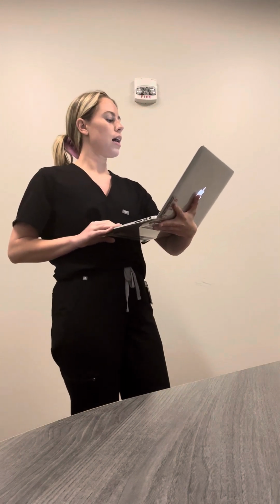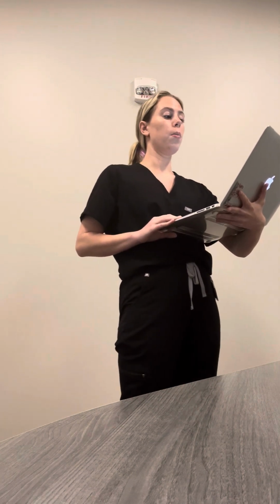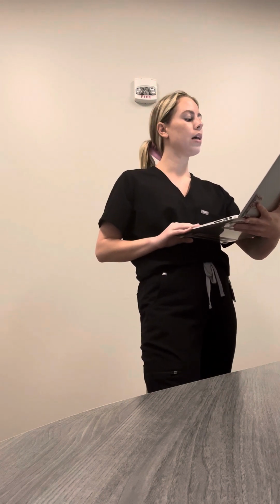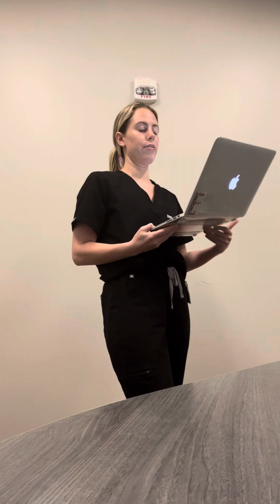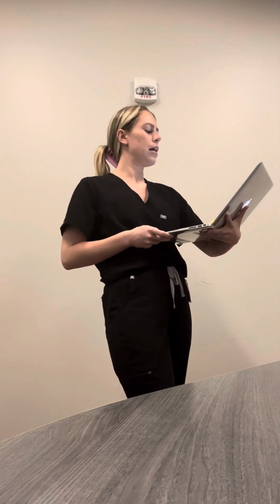With bulbar ALS, it starts in the corticobulbar area of the brainstem, and this type of ALS also has a quicker disease progression compared to limb onset ALS, and it also has a decreased life expectancy.